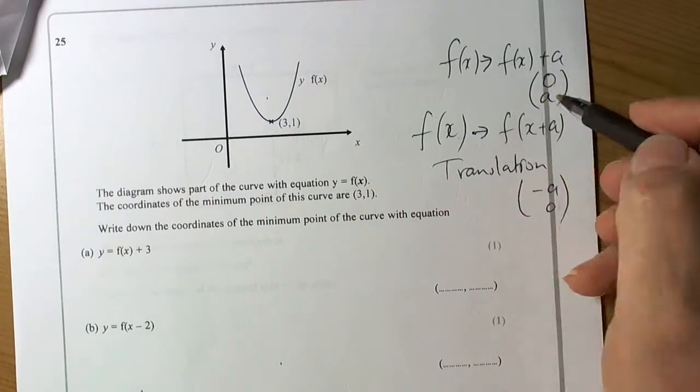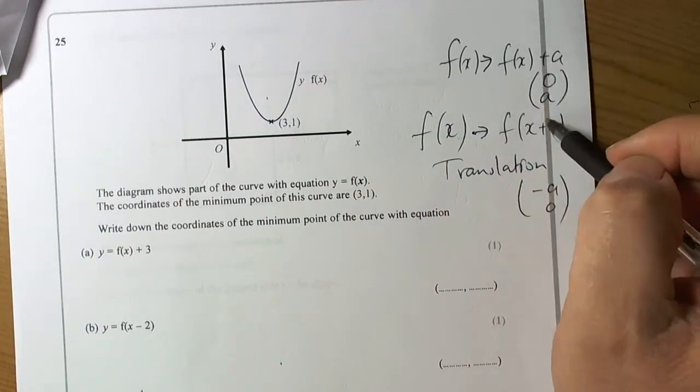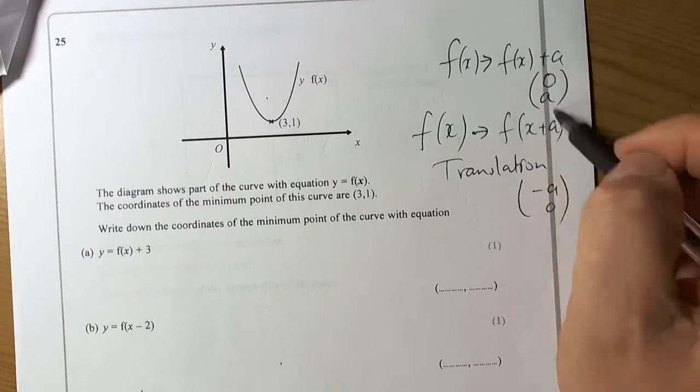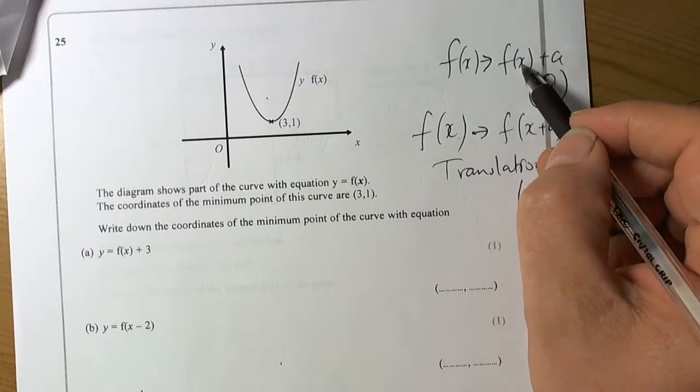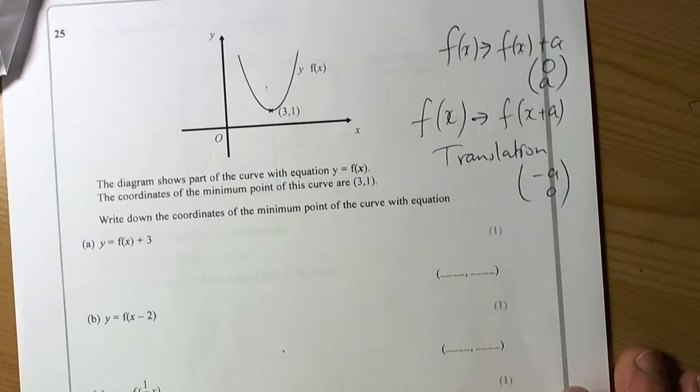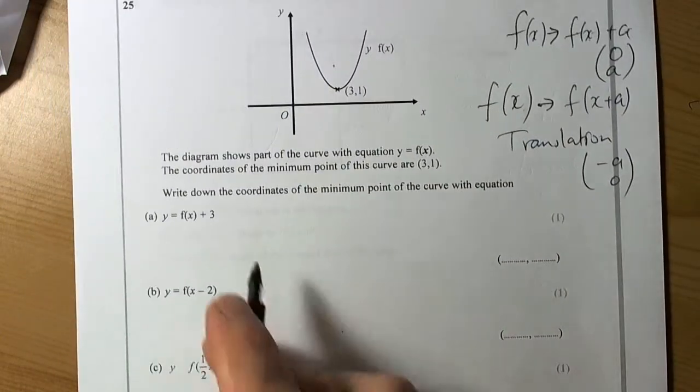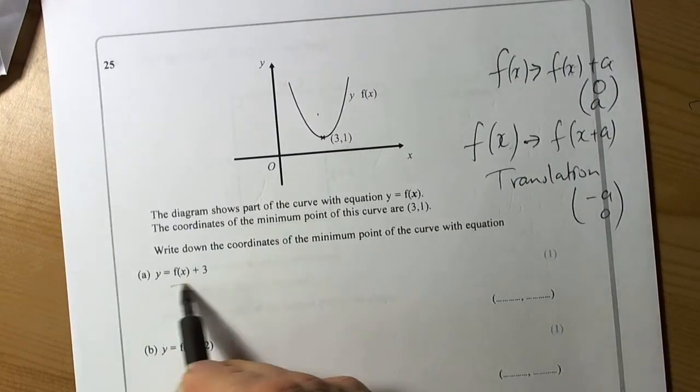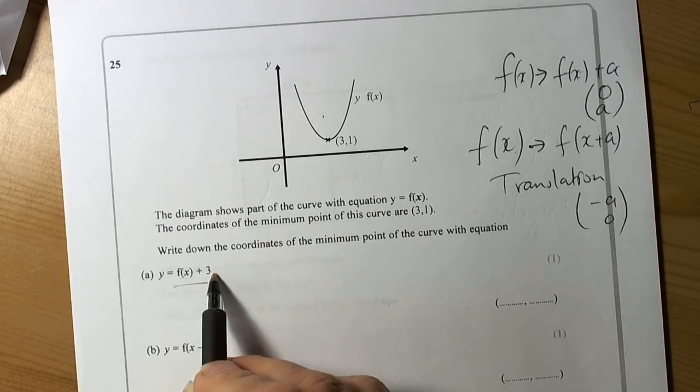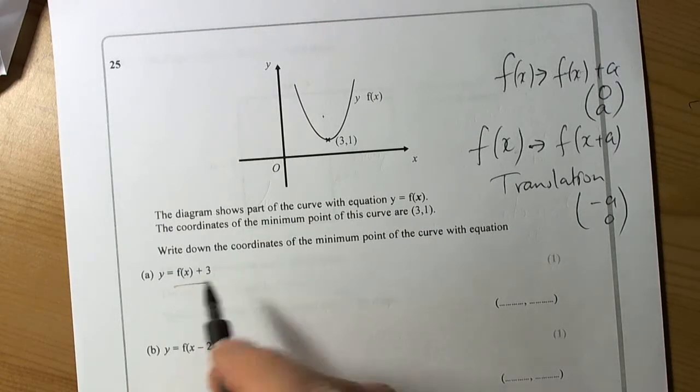So in other words, it's gone up or down, not moved left or right, just simply gone up and down, because we're adding to the original function values, so the y coordinates will increase. There's lots of other rules, and we'll talk about those as we do the rest of the question. So this one is following the rule that we're adding just the same constant number to the original function values.